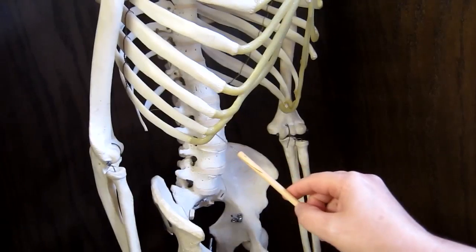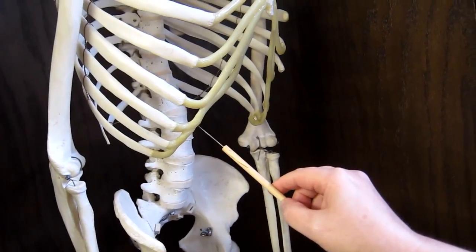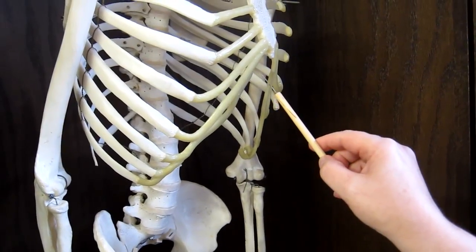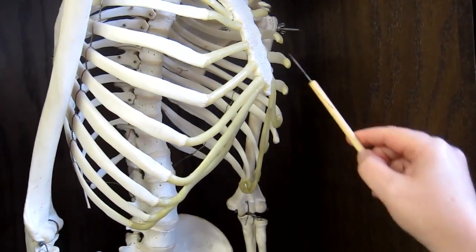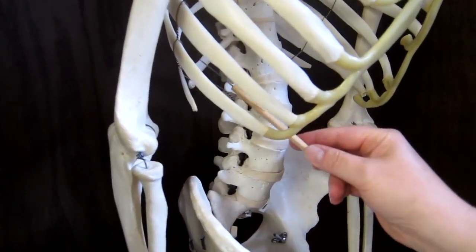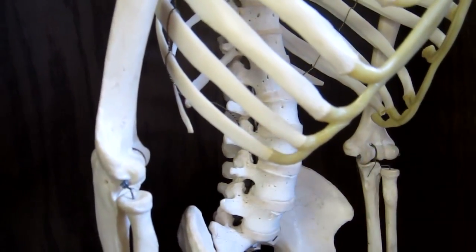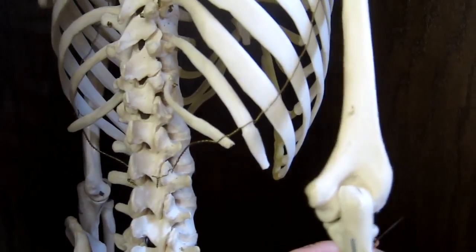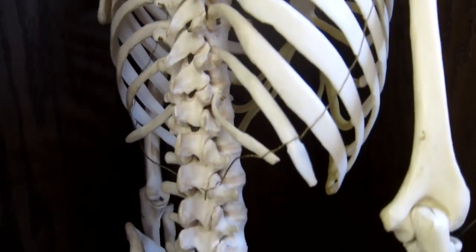Okay, so here we're following this rib, and it comes up and joins with the cartilage, and then it has to join again, and it finally gets to the sternum. Or you can be like these little guys out here, and, let's turn it around here, you can have no connection to the sternum at all.